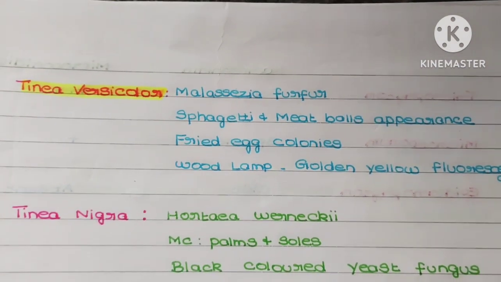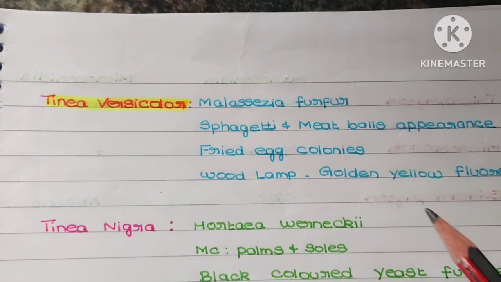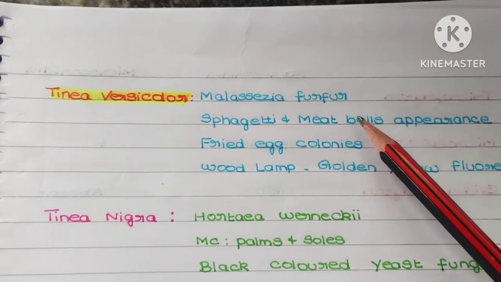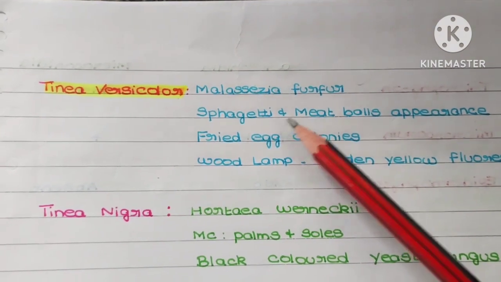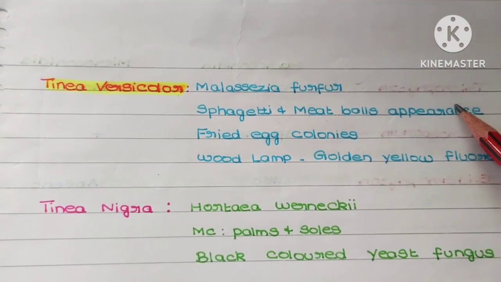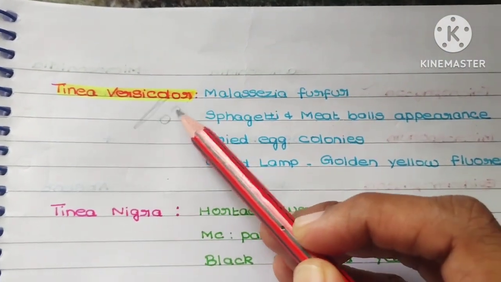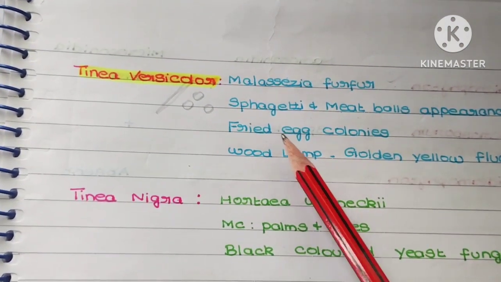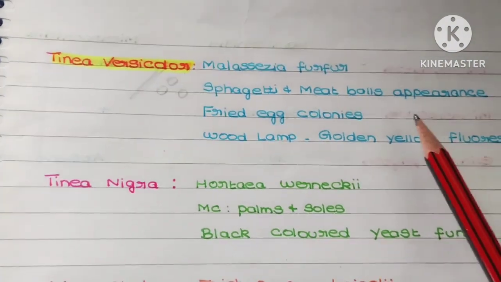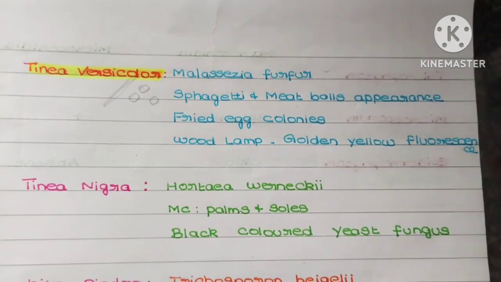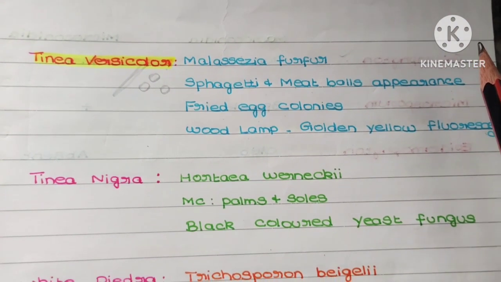So today we will discuss some of the important key points in each fungus. First is Tinea versicolor, which is caused by Malassezia furfur. In KOH you can see a spaghetti and meatball appearance, that is like noodle shape, like noodles and meatballs. In culture it is like fried egg colonies, and in Wood's lamp you can see golden yellow fluorescence. If you come across these points, you can be sure that it is Tinea versicolor.